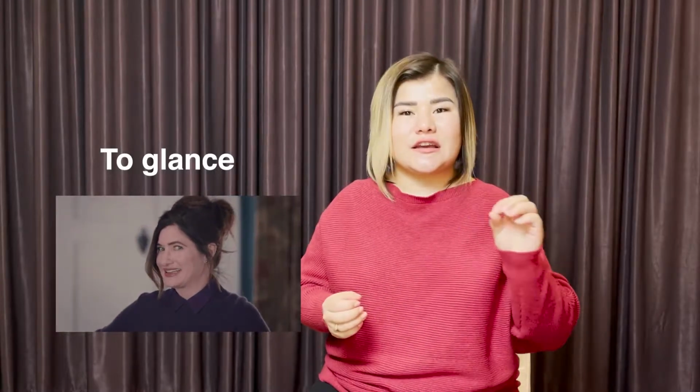Another word is to glance. When you glance at something, you look like this. You look really fast. You take a quick look at something. Just take a look and back, right? When you glance at something. Usually we take a glance or glance at something. For example, we can take a glance at our plans and review them if we forgot something.